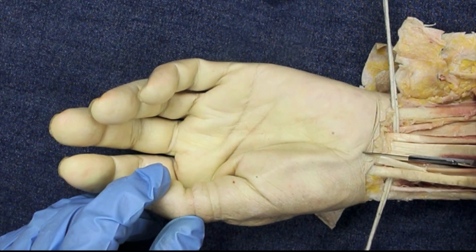Let's dissect the hand. The skin, muscles, nerves, and vessels of the hand all facilitate amazingly delicate movements, while also facilitating great grip strength when it is needed.